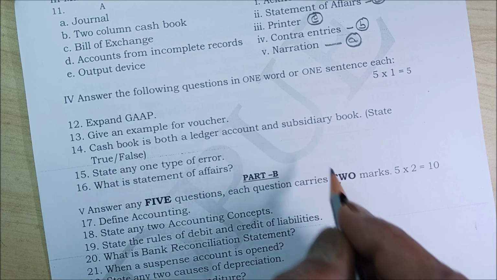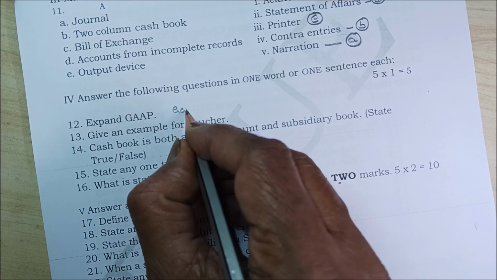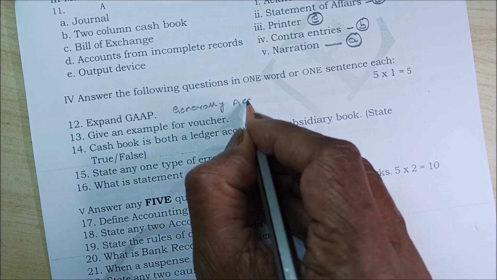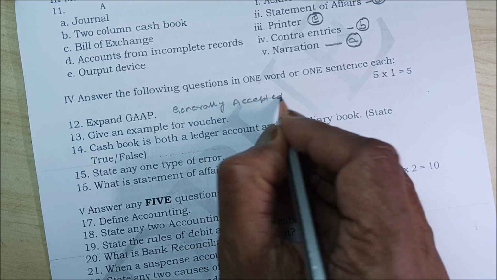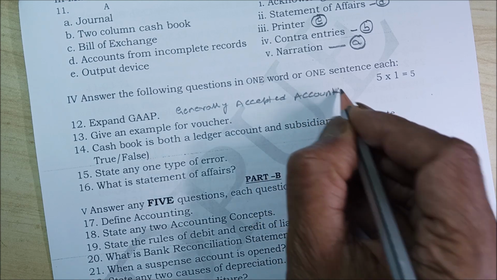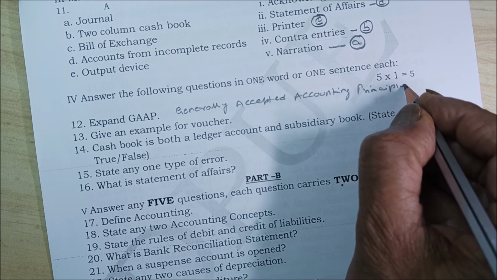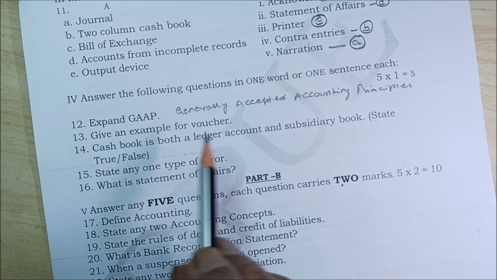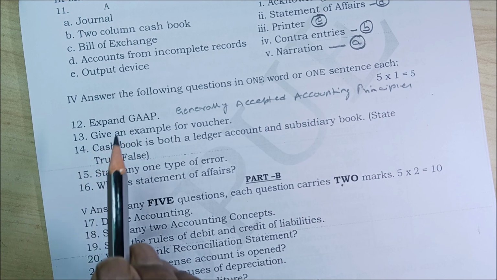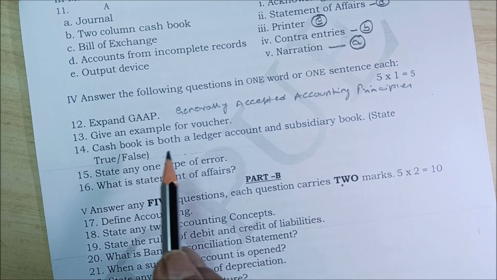Generally accepted accounting principles. GAAP is an acronym for generally accepted accounting principles.